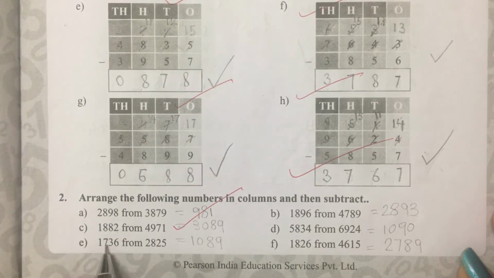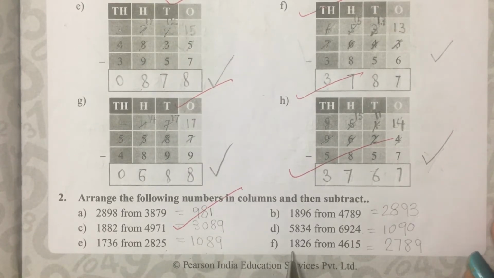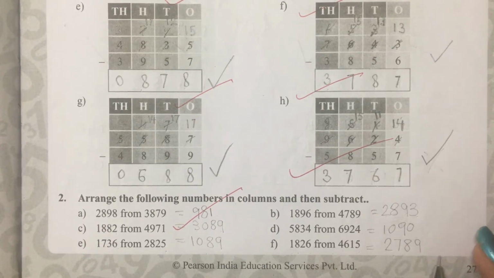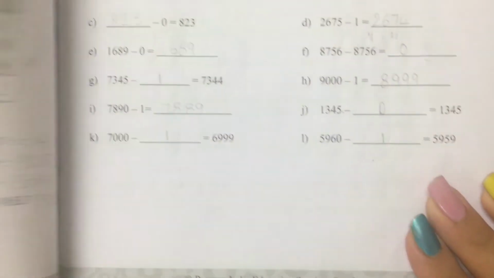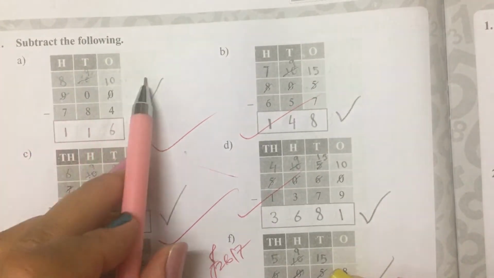E. 1,736 from 2,825. The answer is equal to 1,089. And 1,826 from 4,615. The answer is equal to 2,789. Worksheet number 4. Subtract the following.